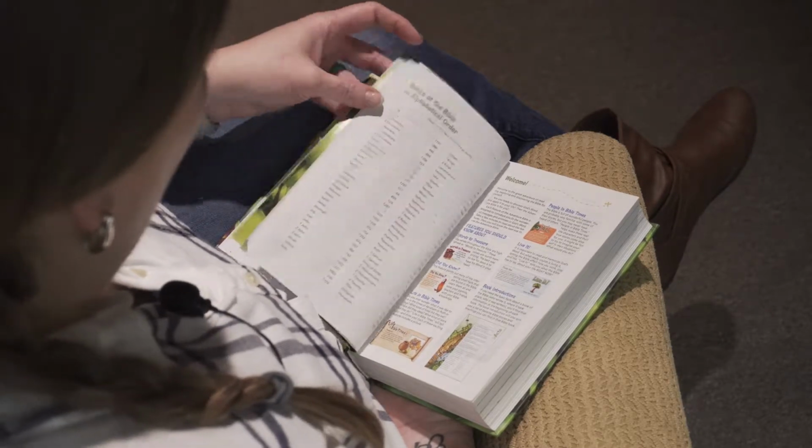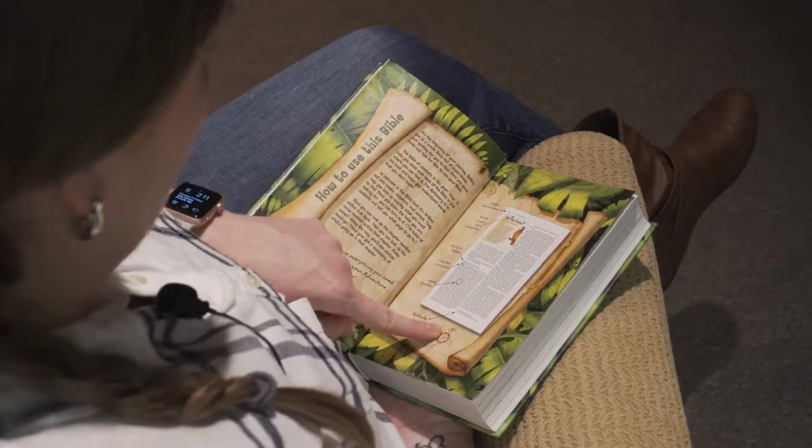All right, let's continue on here, and I'm going to go more in depth into some of these sections of the Bible.